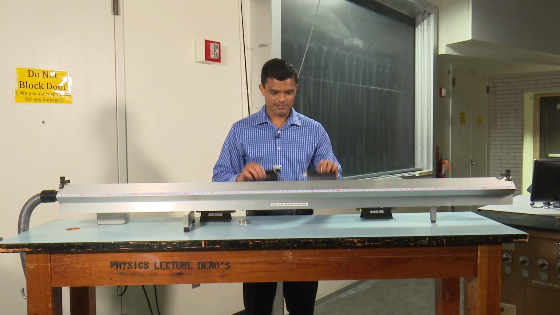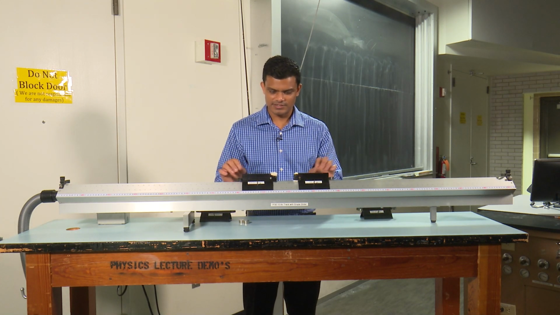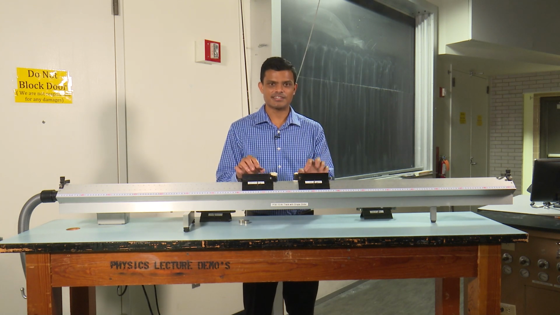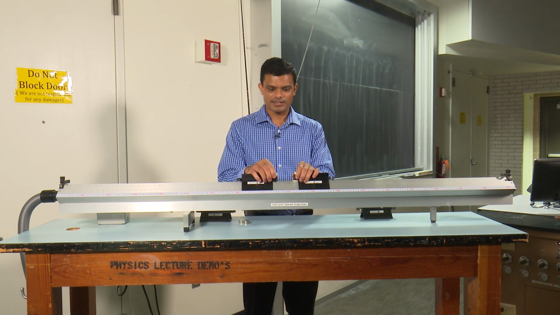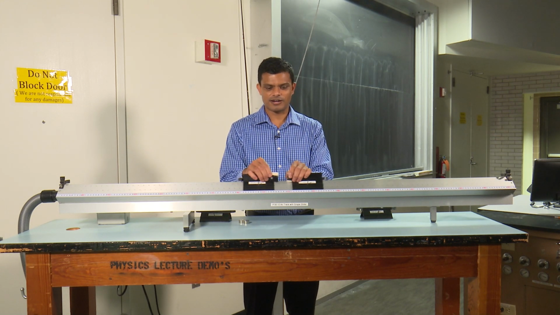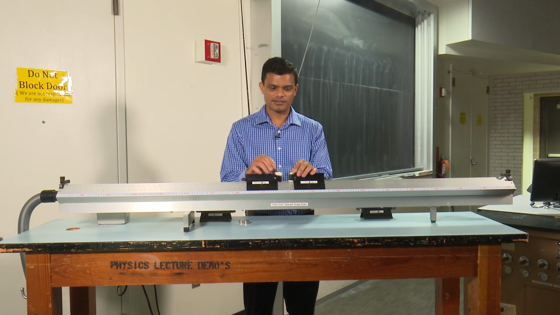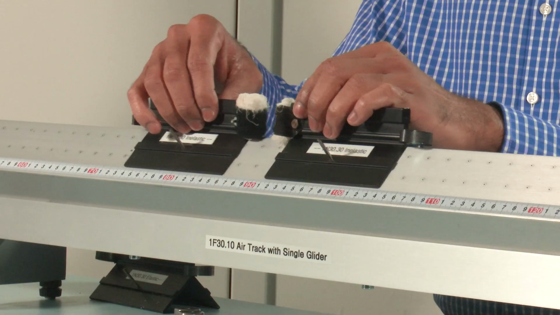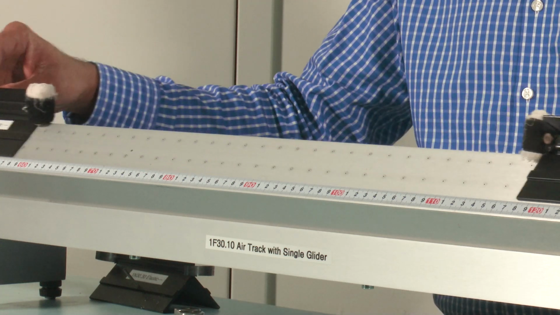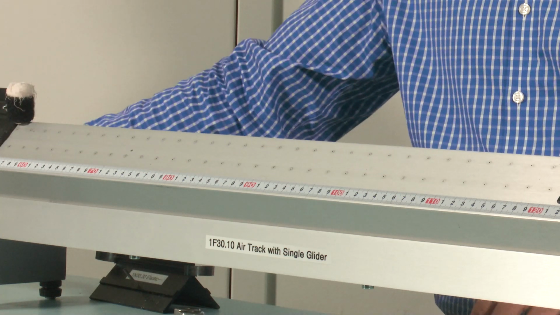Now we're going to do something different. We're going to use these two carts, and these are going to demonstrate inelastic collisions. In the case of an inelastic collision, you can have the two objects not perfectly bounce off. We have some Velcro here that makes these two objects stick together, so it's going to be an inelastic collision.